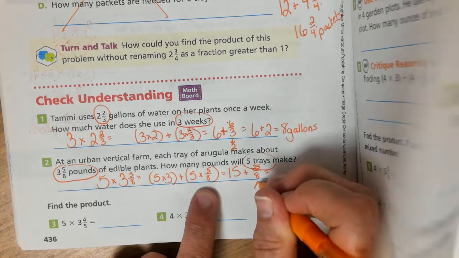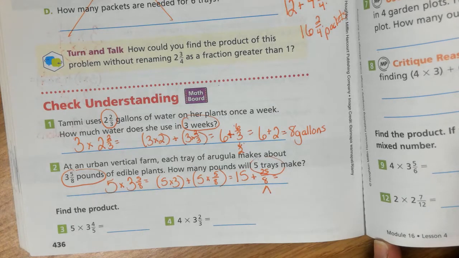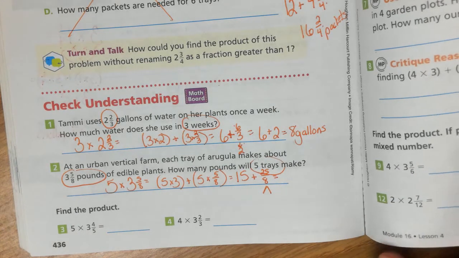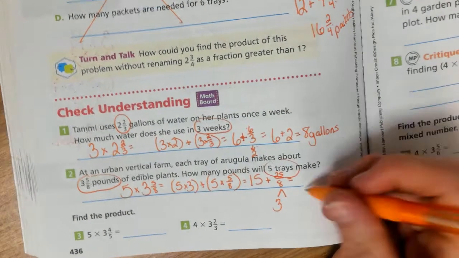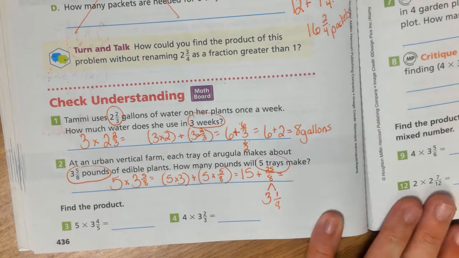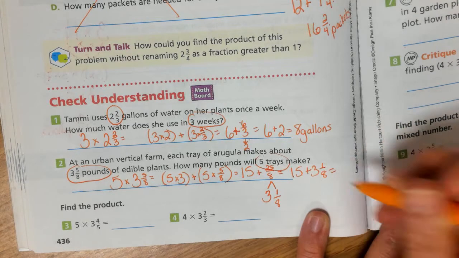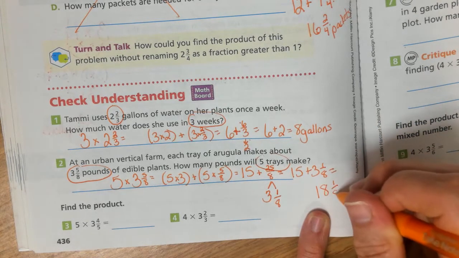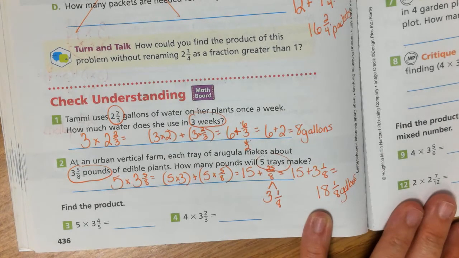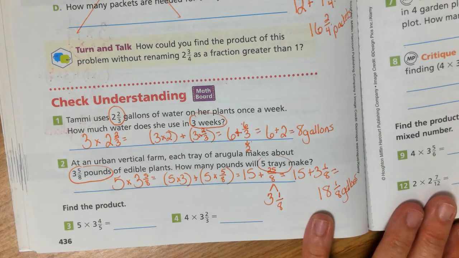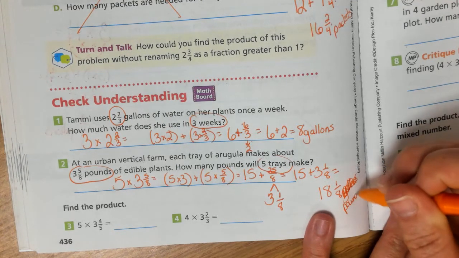So thinking about this one, how many 8's are in 25? 8 times what gets me close to 25? That would be 3. Because 8 times 3 is 24, so I would have 1 left over. 1/8 left over. So I'm going to add 15 plus 3 1/8, which equals 18 1/8 gallons. Oh, sorry, pounds. I was looking at the one above it. Pounds. Sorry, my label was wrong.